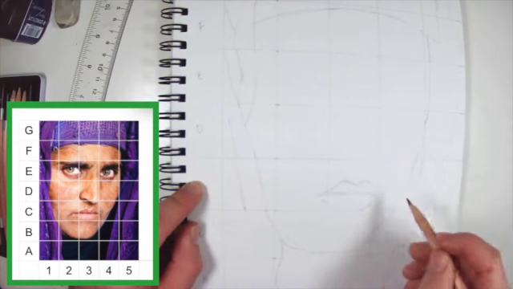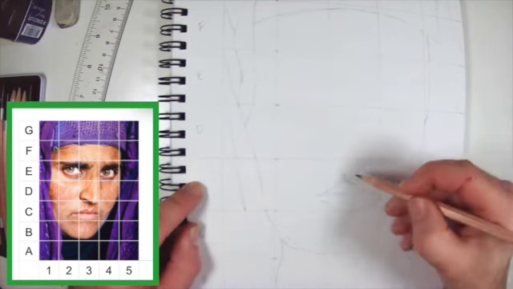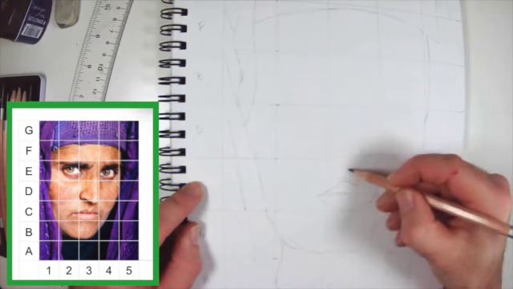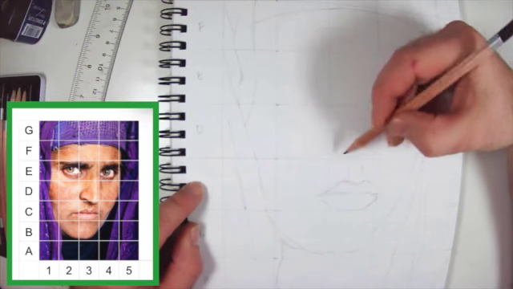All right, so I'm drawing these in really loosely at this point. I'm not being too meticulous because I am going to come back in and clean up these lines.